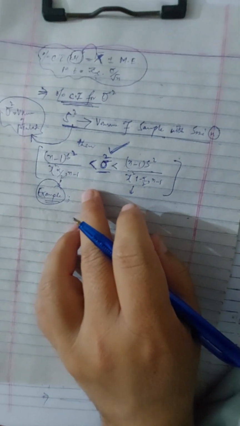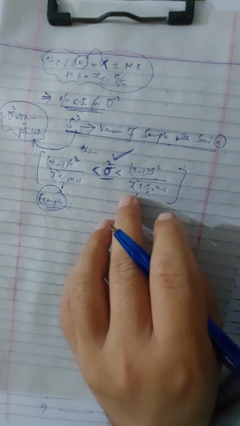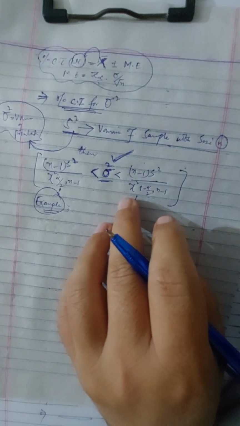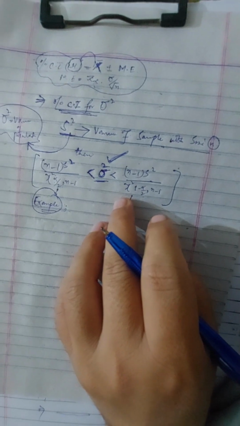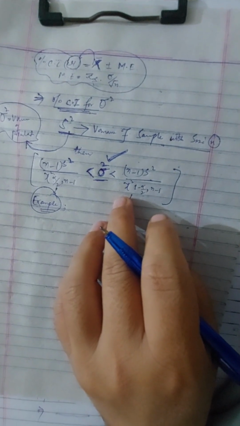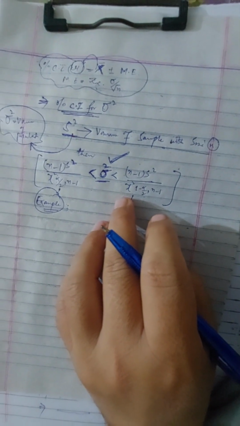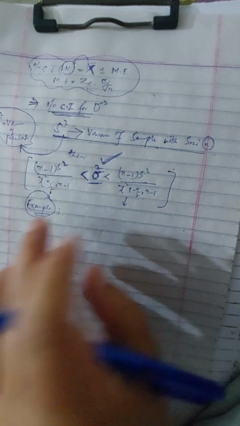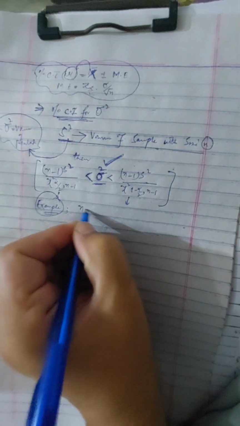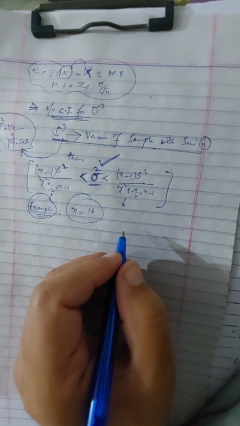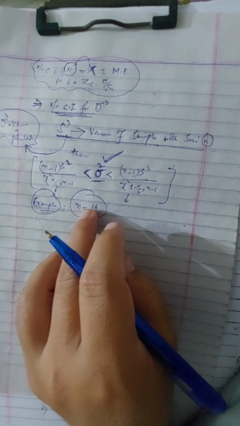The example says that in 16 test runs, the gasoline consumption of an experimental engine had a standard deviation of 2.2 gallons. If we read the problem clearly, it says that in 16 test runs, it means that the sample size is 16. So n is equal to 16 over here because the total test runs are 16.